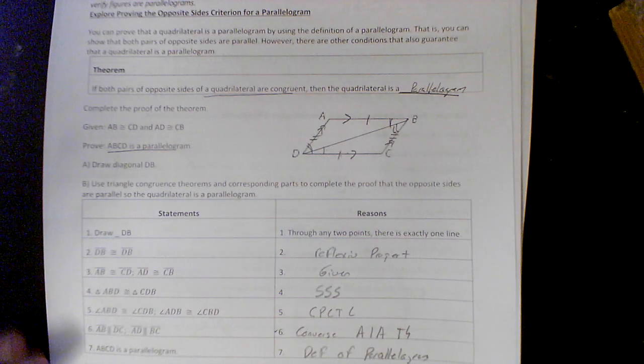And if these are congruent, you know that this side's parallel. So we're going to say converse of the alternate interior angle theorem. We're going to say it backwards. Instead of, hey, if they're parallel, they're alternate interior angles, we're going to say if those alternate interior angles are congruent, then they're parallel. And then once we've got those parallel sides, we're going to say definition of parallelogram, which they might have put the theorem that we did on the last one, but that is what a parallelogram is. Well, there's the first one.